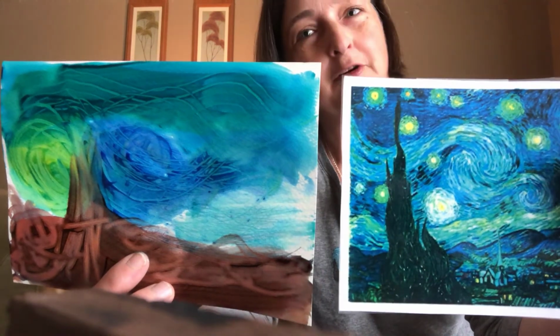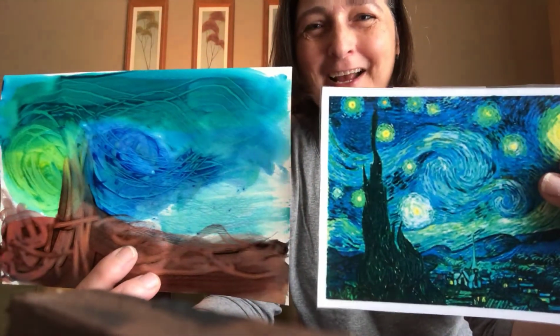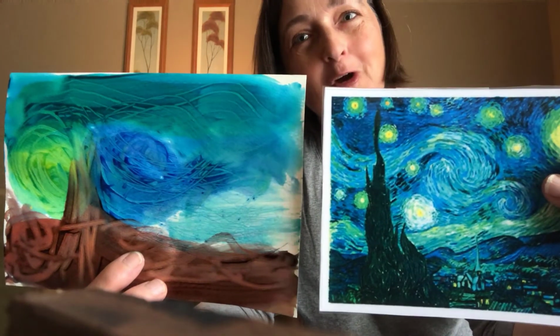So go ahead and create your own impression of Vincent van Gogh's Starry Night, created in your own way.